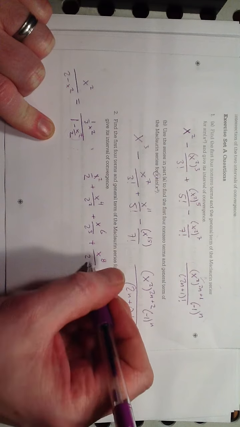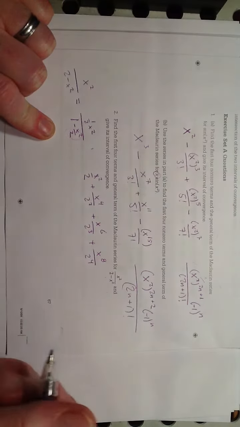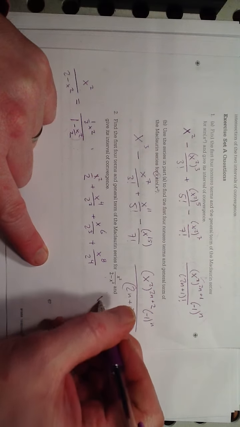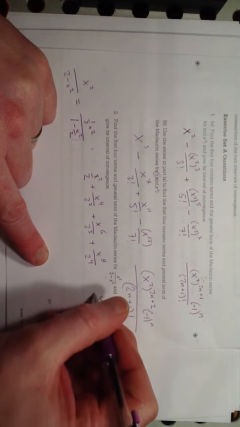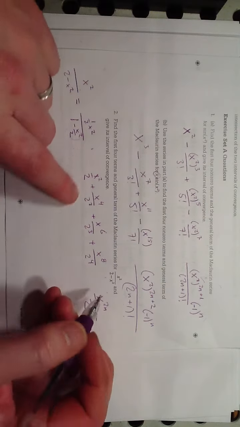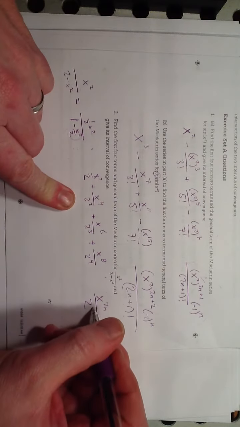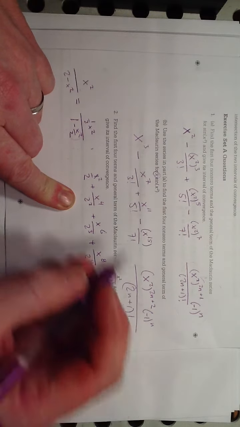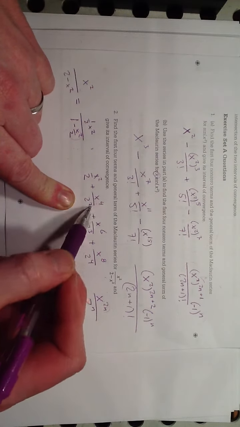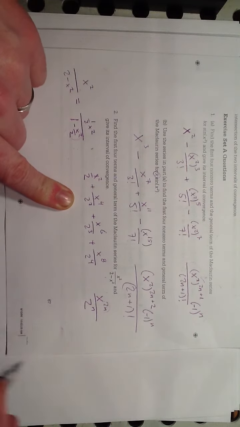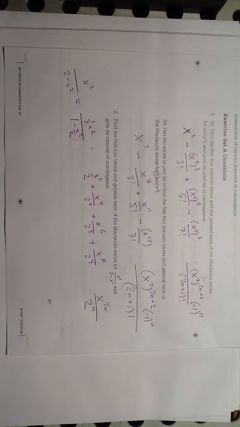And the general term would be x to the even power over 2 to the just regular old counting number, right? So these are getting doubled, but these are just the 1, 2, 3, 4. Notice that each time the power on the top is twice as big, not alternating. So that's it.